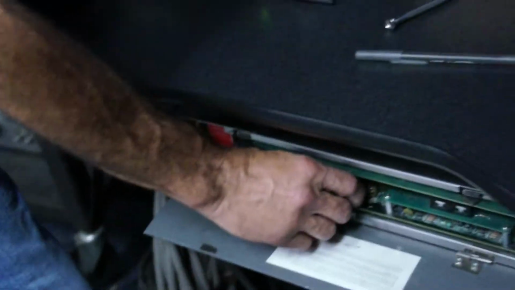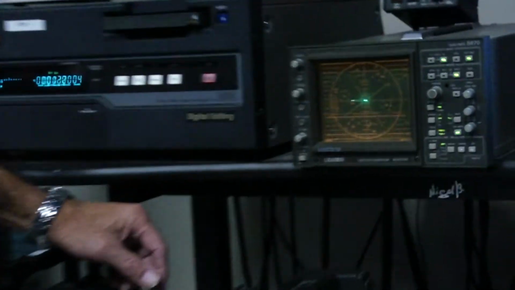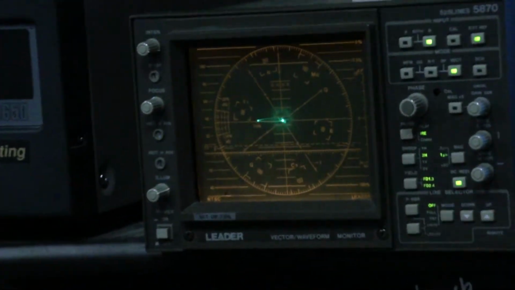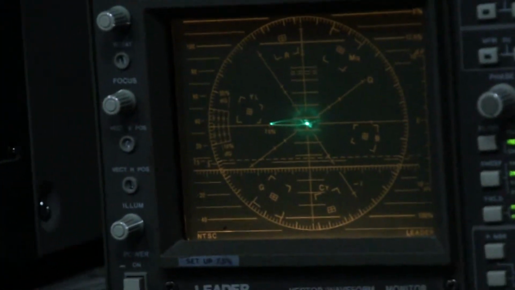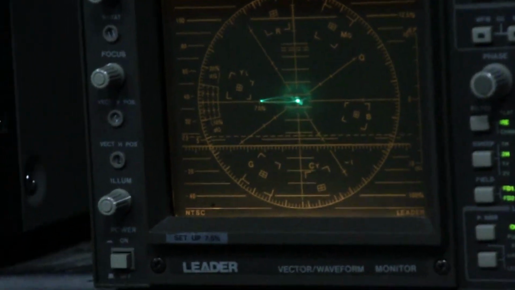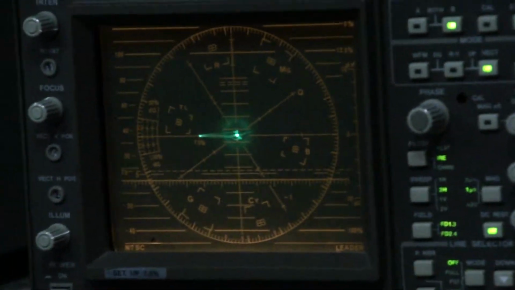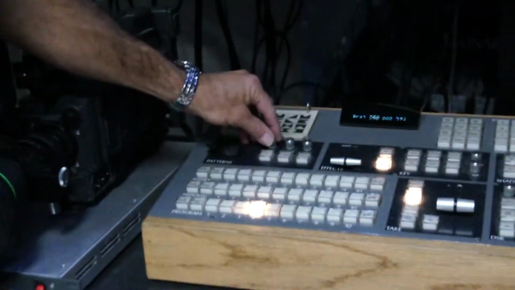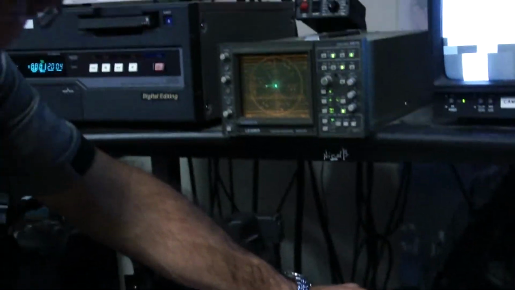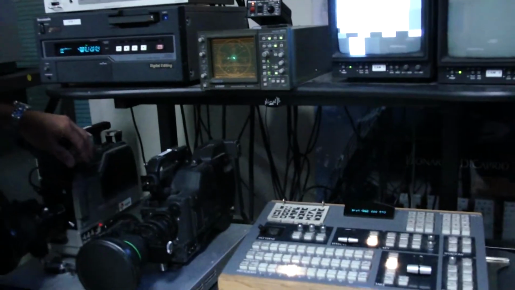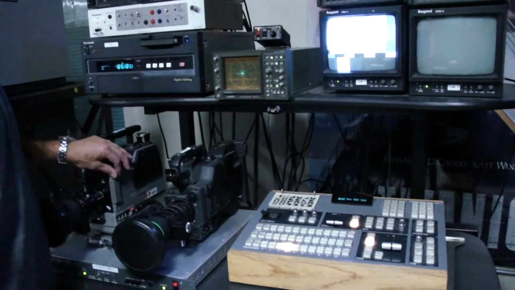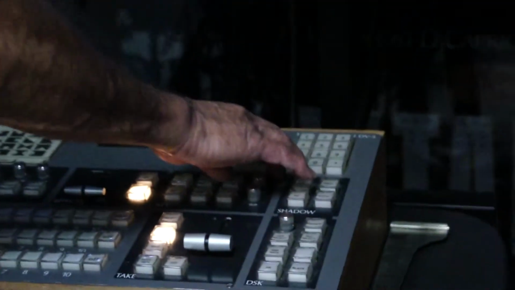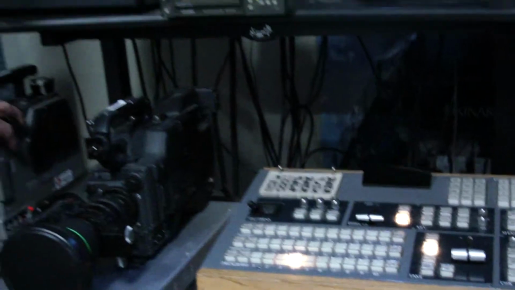Want to make sure that the end of the trace does not move. If it moves, we continue to dial it in until it does not move. Okay? All right. Sync replacement switch goes to the off position. We clear the command from the switcher.